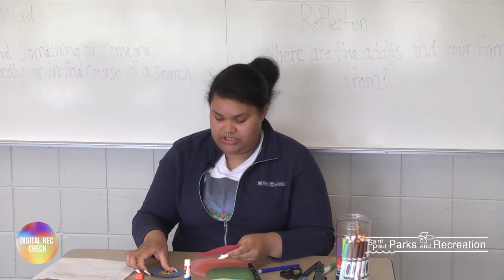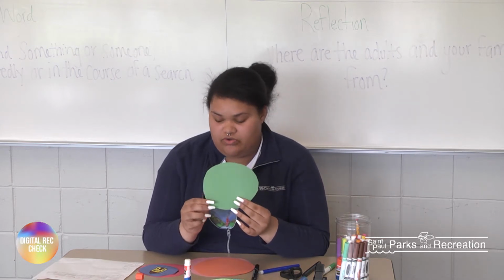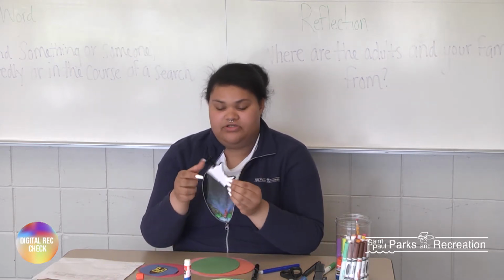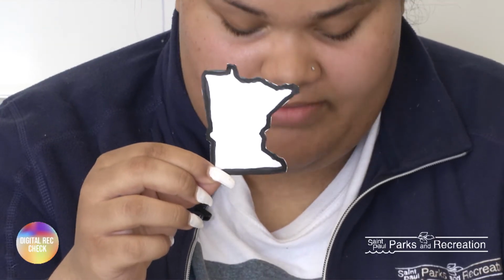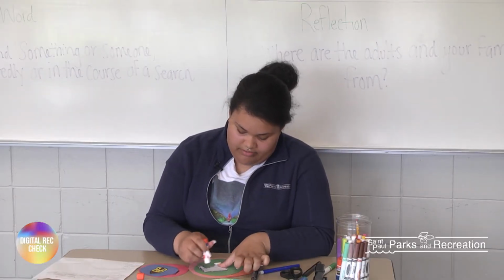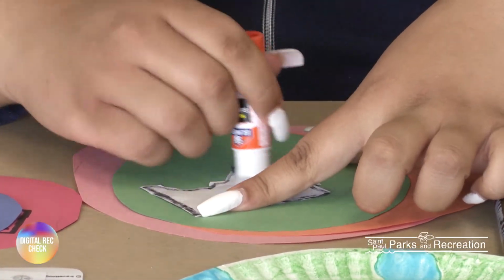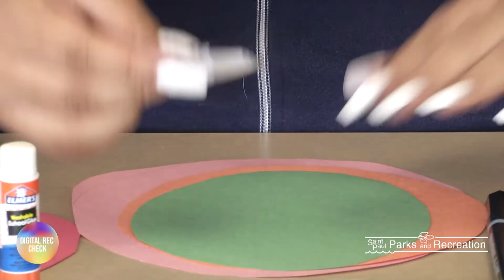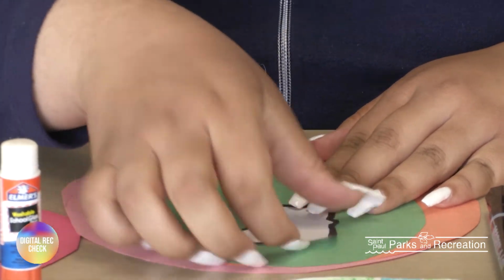So then moving on to the next one, that one is going to be our state. So this is what our state looks like. If you want to copy that down. If you have a printer at home, you can also look that up and print that out. So we're just taking that and we're just going to put it right like this.